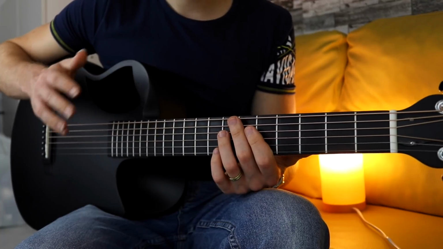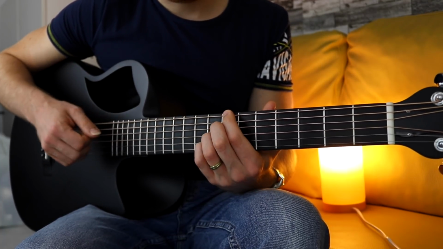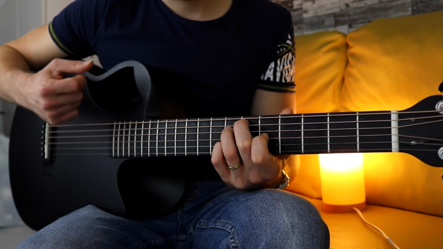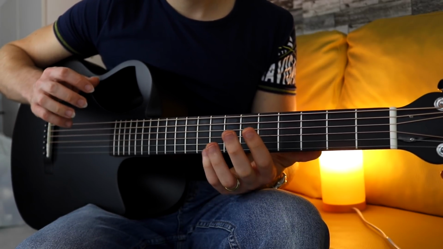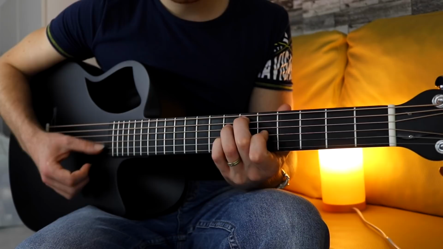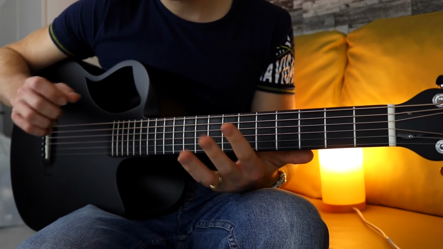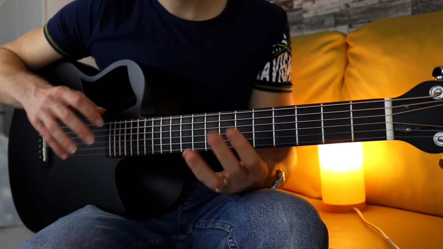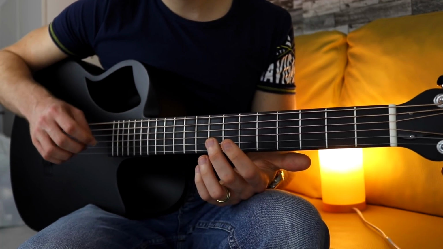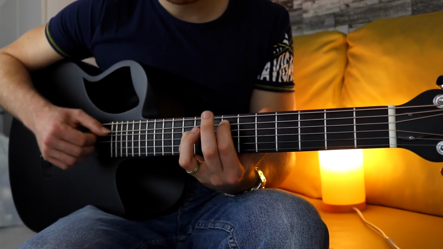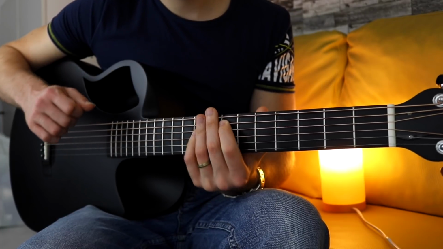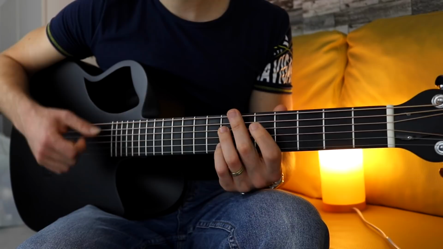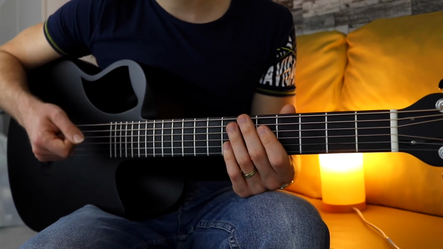Okay, now things get a little bit more difficult when you want to use the diminished chord, because they have such a particular sound, and so you can't really use them everywhere. In this example, the diminished chord works beautifully, and so I think it's a really interesting way to spice up the chord progression and make it more interesting.